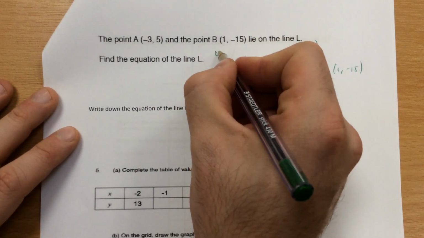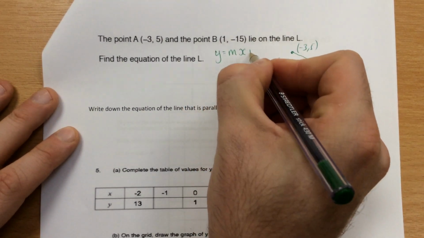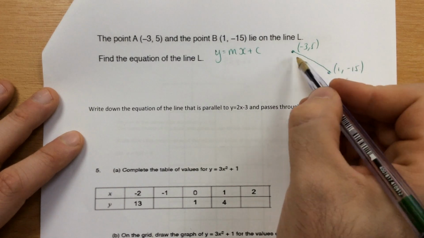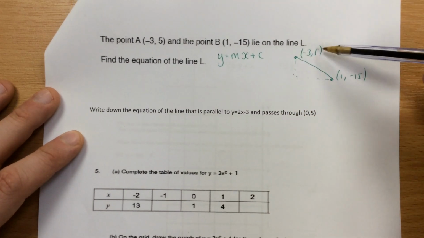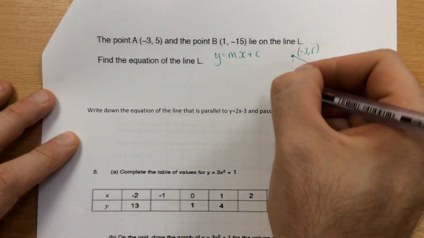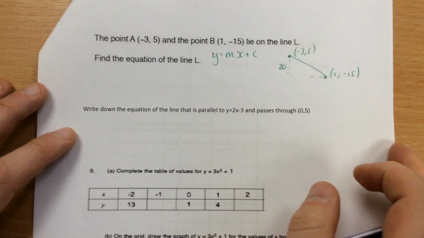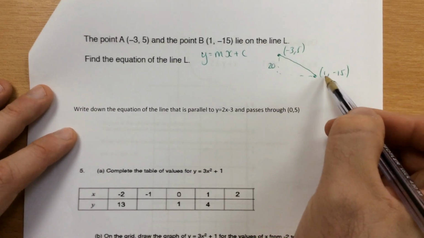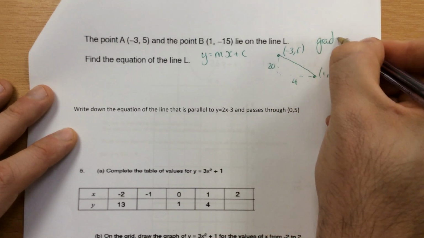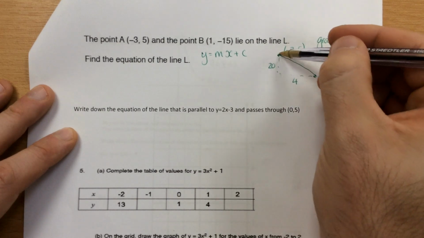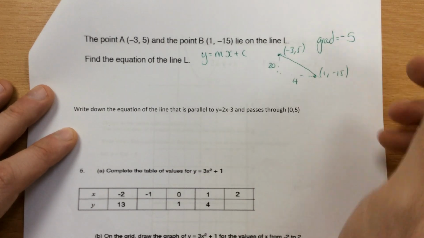So again, I need to use y equals mx plus c. So the gradient, again, if I look at this as being a triangle, how much has it grown in height? Well, the y value here is 5 and minus 15, so that's 20. And then if I look at the x values, it's gone from minus 3 across to 1, so that's 4. So my gradient in this case is going to be 20 divided by 4, which is 5. But obviously, because it's sloping this way, it's going to be minus 5.